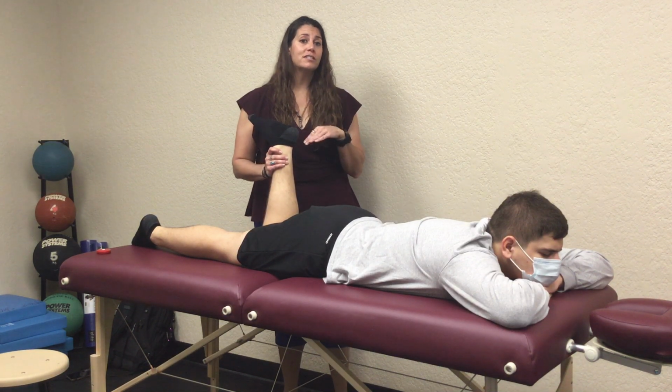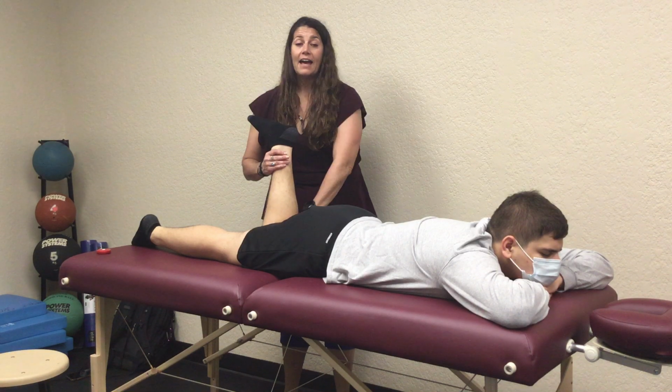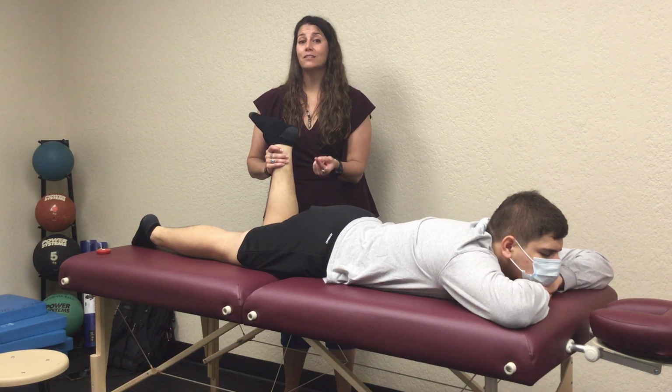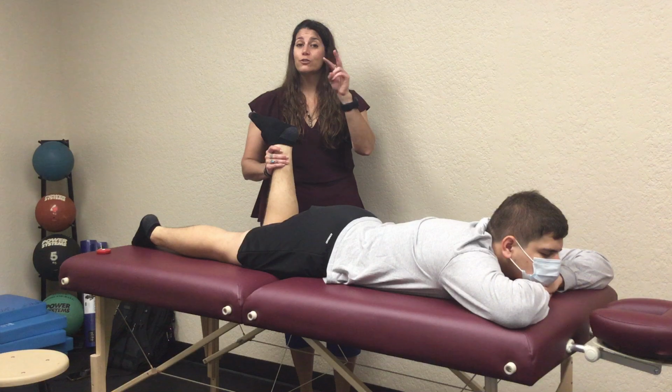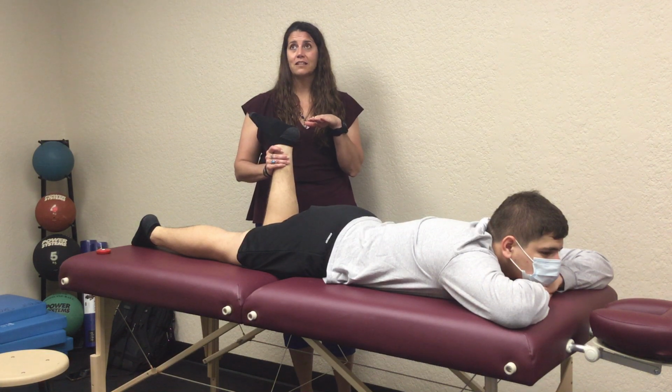So the compression test is going to be positive if it elicits pain. And then the distraction test is going to be positive if it makes it feel better. And if those two things are there together, then that's a decent sign that it's a meniscal injury.